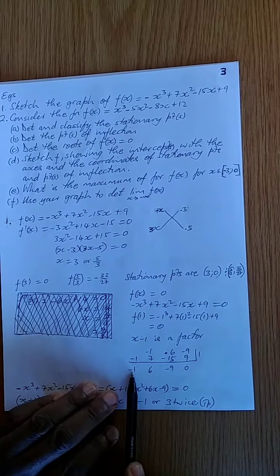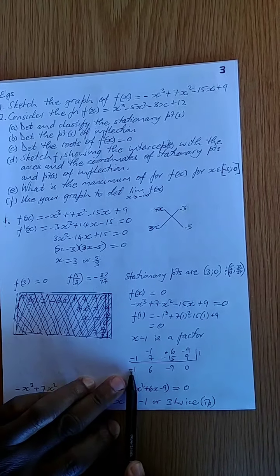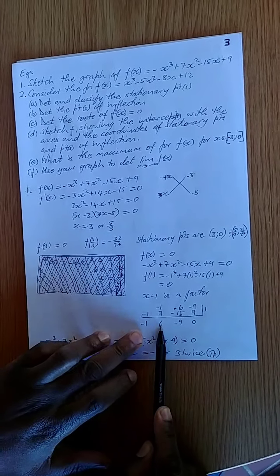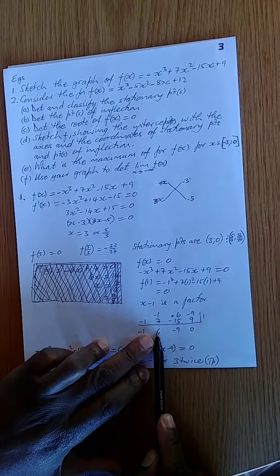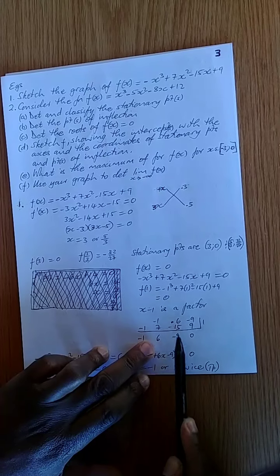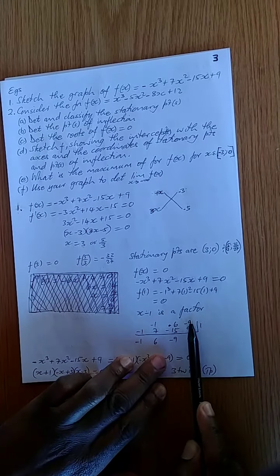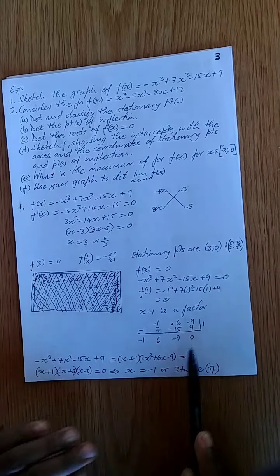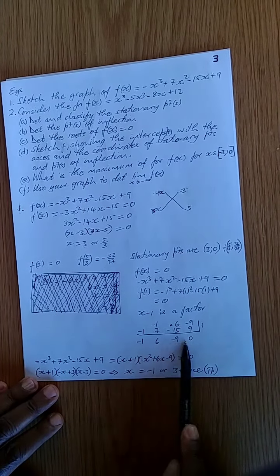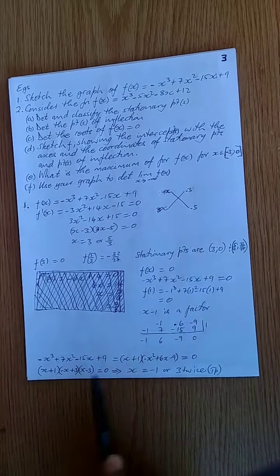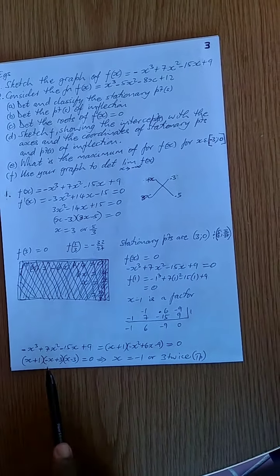So we drop this down. This times that, we have minus 1, we put it on top of the 7. We add this, we get a 6. This times this, we get a 6, we place it there. We add this, we get a minus 9. This times this, we get minus 9. This plus this, that's 0. So these are the coefficients of the quadratic part, which is the trinomial.